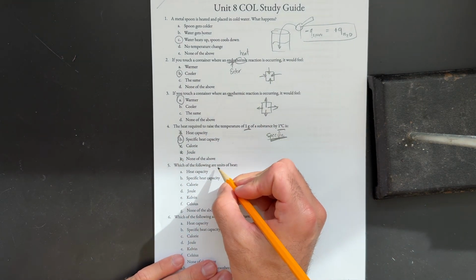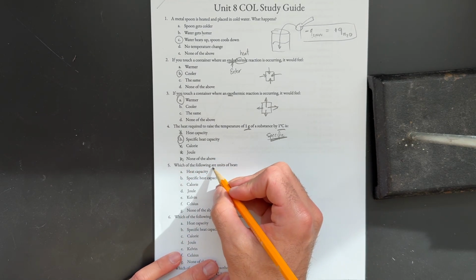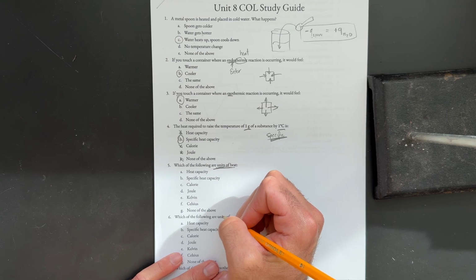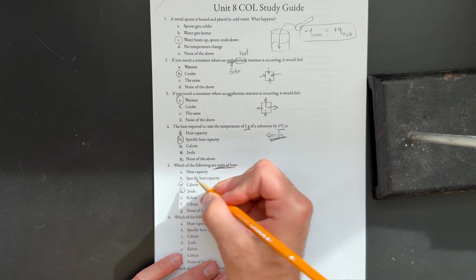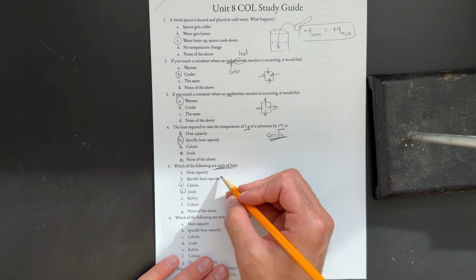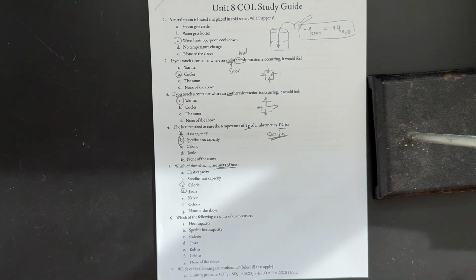Cool, okay. And so then this takes me to number 5, which of the following are units of heat? What I want you to know is that the calorie and the joule, this is kind of a select all that apply question, the calorie and the joule are the units of heat.